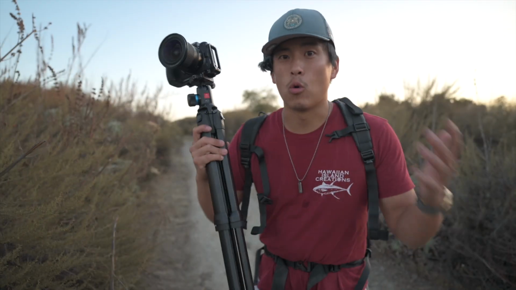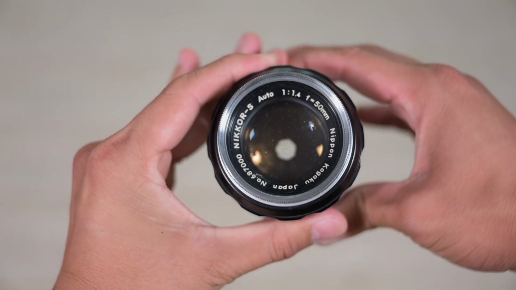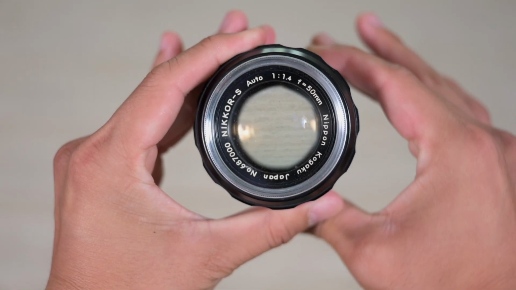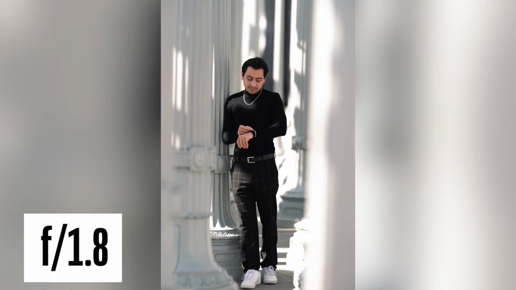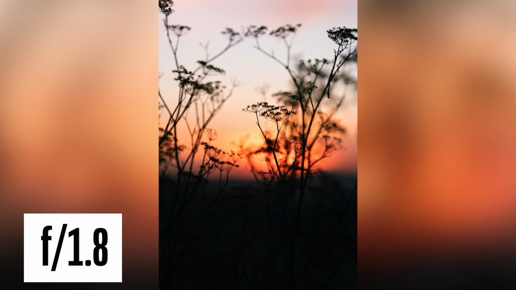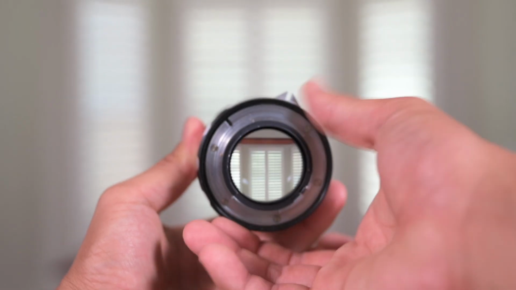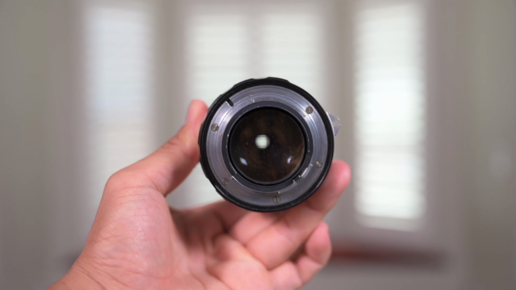So let's talk about what an aperture is. Essentially, it's the iris in the camera lens that opens and closes to let light into your camera sensor. With a faster f-stop like a 1.2 or 1.8, that is generally going to get you a shallower depth of field, which means that there's more background blur. By having a faster aperture, you're able to let more light into the frame, which is great for low light situations. But what happens if you stop down the aperture to something like an f8?